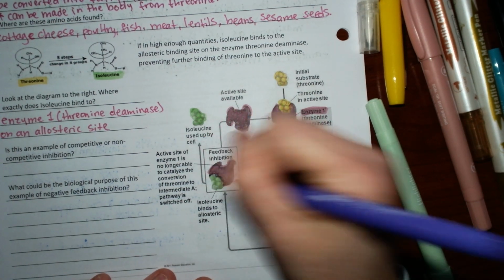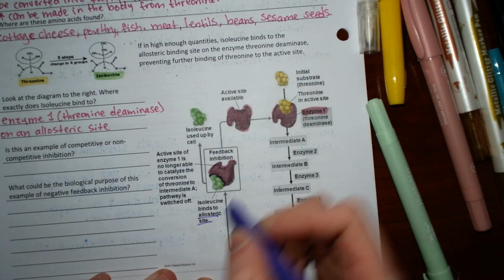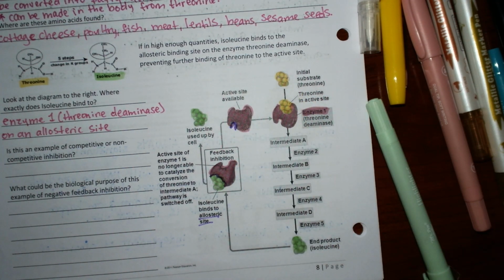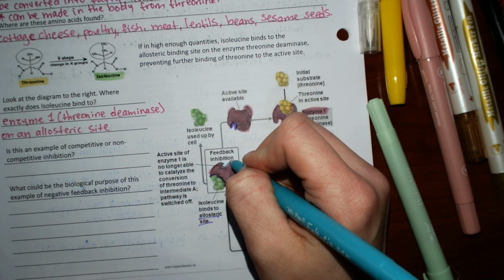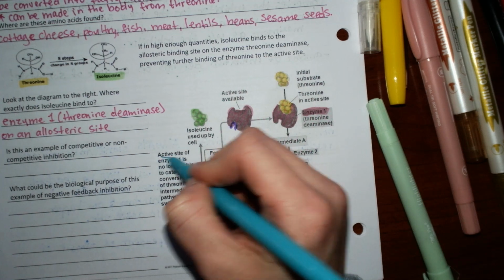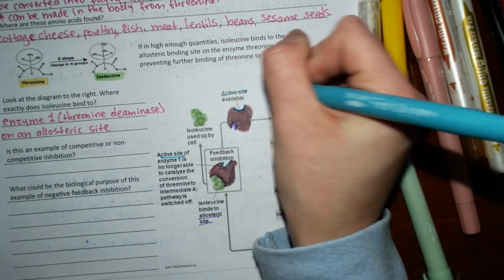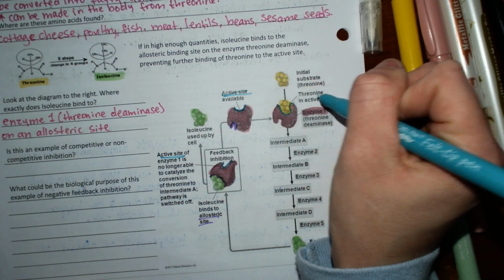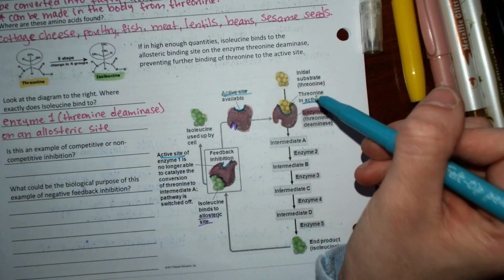So, good enough. It's binding to an allosteric site. Here's your allosteric site here. And we'll make it the active site. There we go. There's your active site. Your active site. Remember, we have the induced fit, so it can scooch a little bit to let it in.